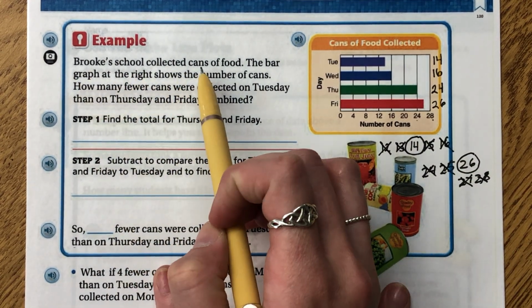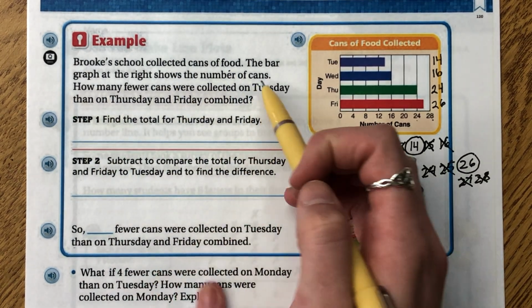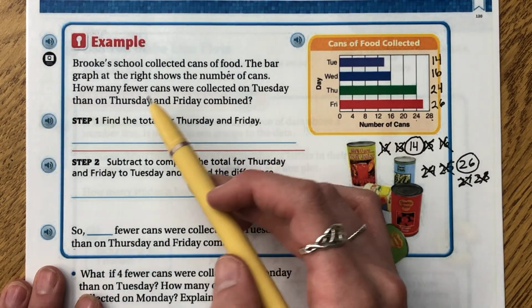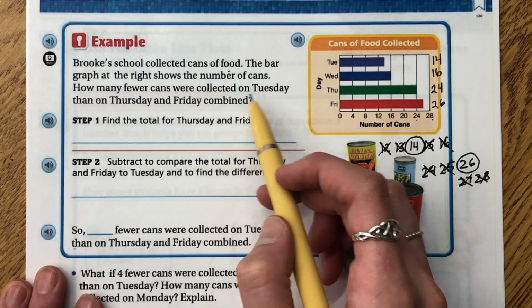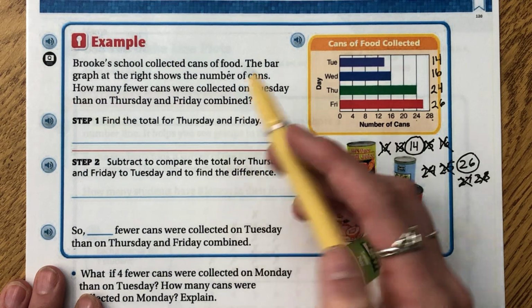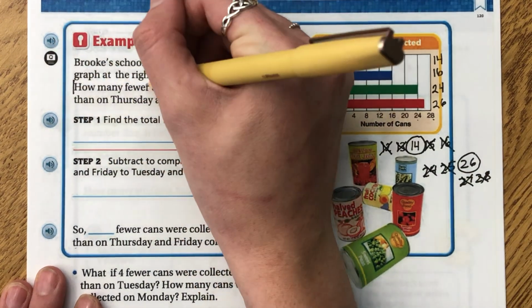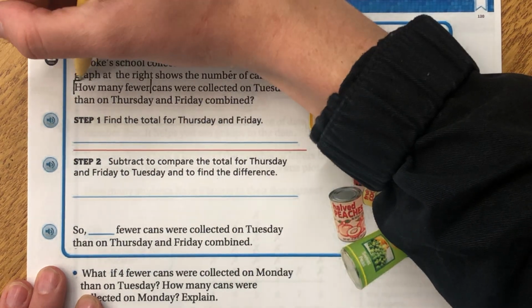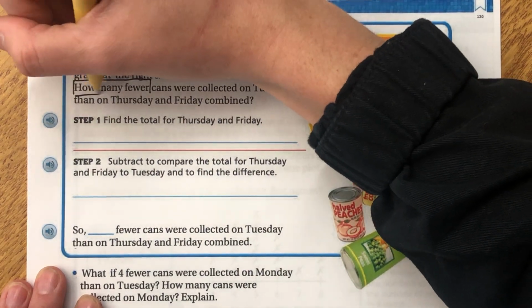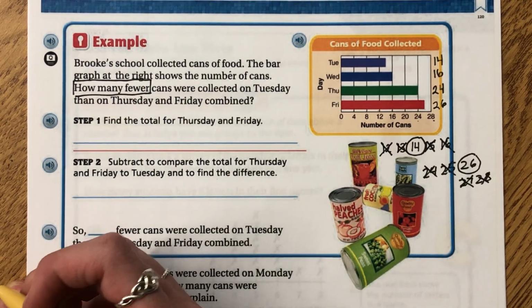Brooke's school collected cans of food. The bar graph at the right shows the number of cans. How many fewer cans were collected on Tuesday than on Thursday and Friday combined? So I'm going to box some of those important words. I see the words, how many fewer? Whenever I hear the word fewer, that means I'm going to subtract.